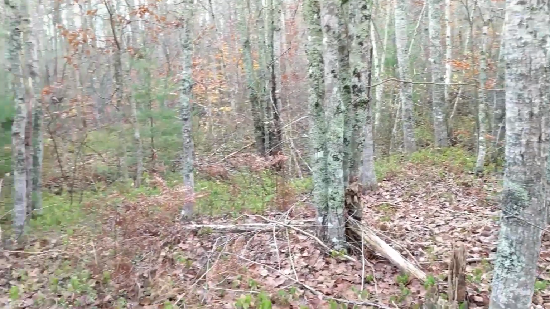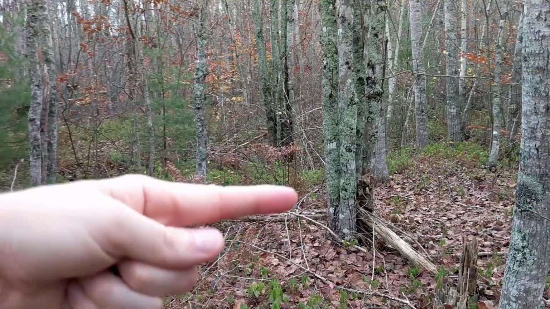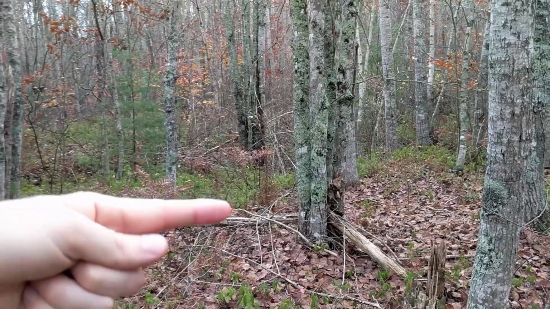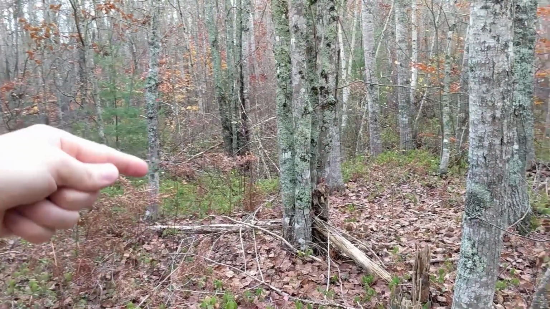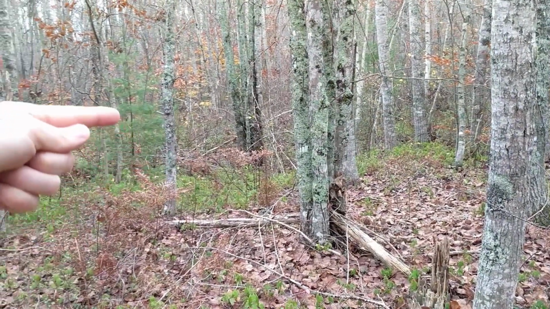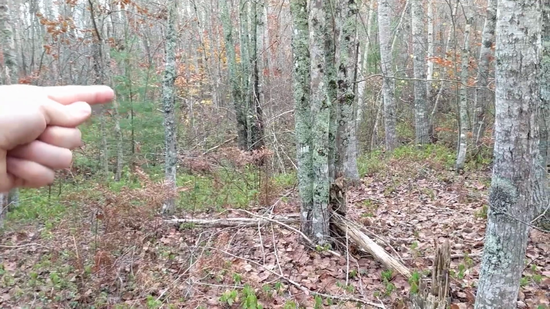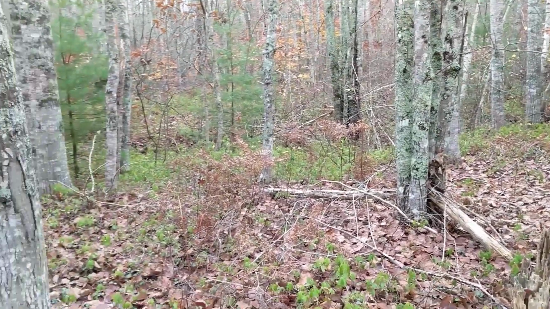And if I turn around to the other side, we see the same thing. So there's a little bit of a hill right here that I'm standing on, and then it goes down, and then it undulates back up, and beyond that it goes down, and there's actually a creek over there.